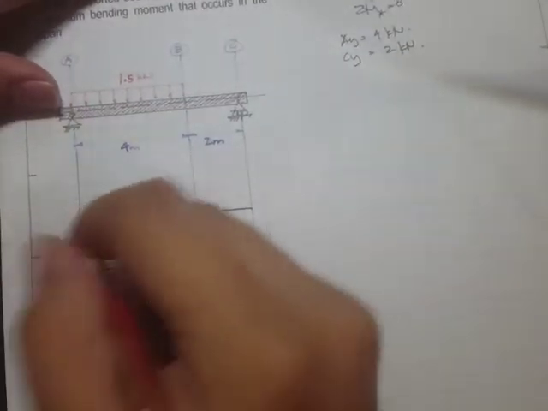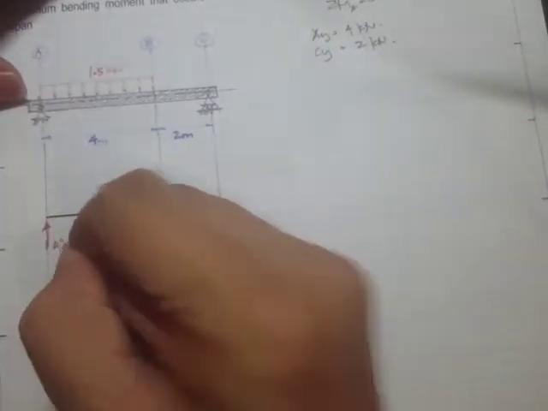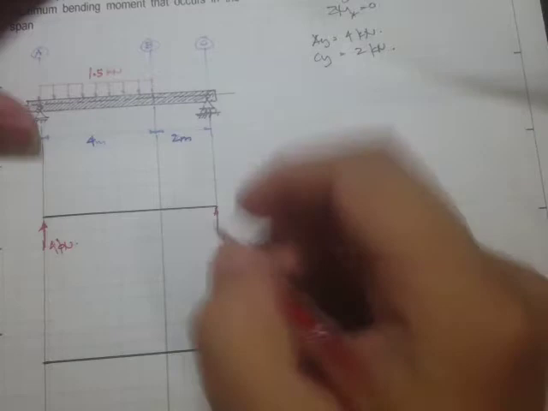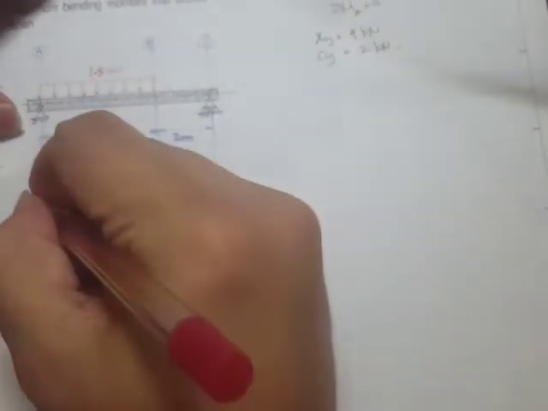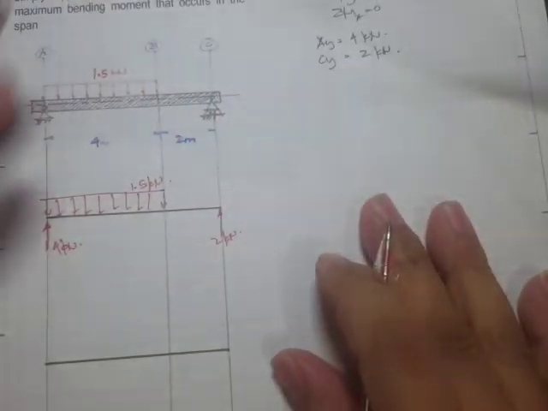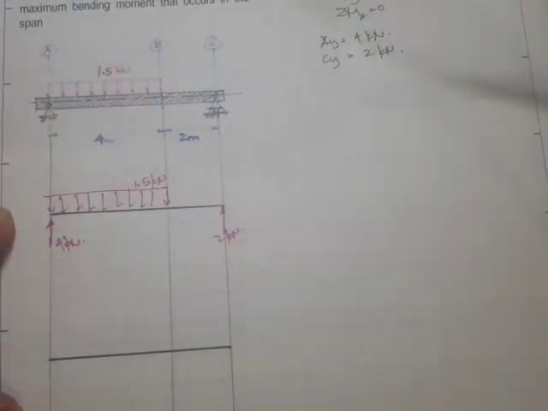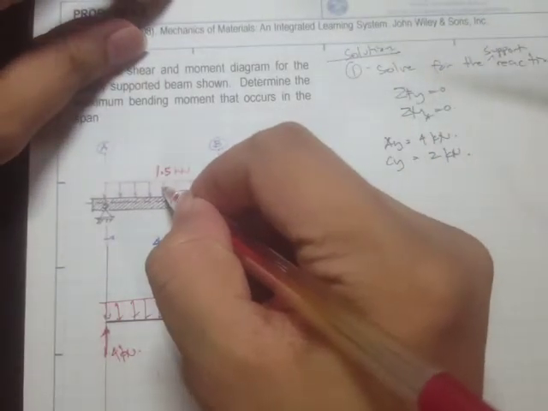So let's draw it here. We have 4 kilonewtons right here, and right here we have 2 kilonewtons. Now let's draw the distributed loadings. We have 1.5 kilonewtons, and since it's a distributed loading, what we did here is to find the equivalent resultant force.